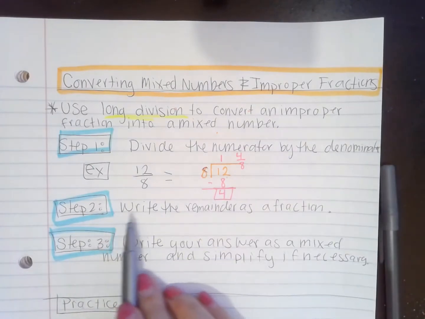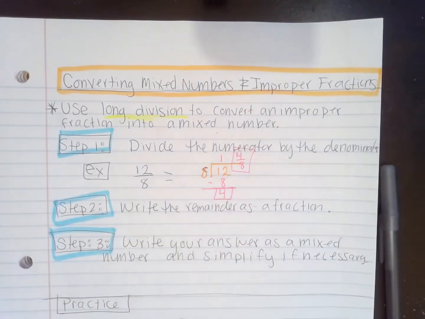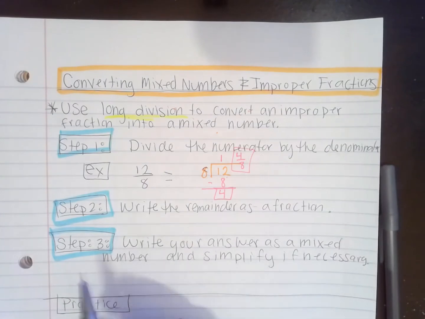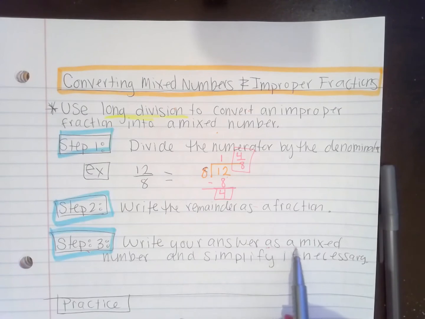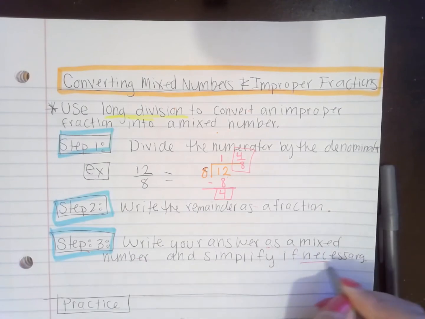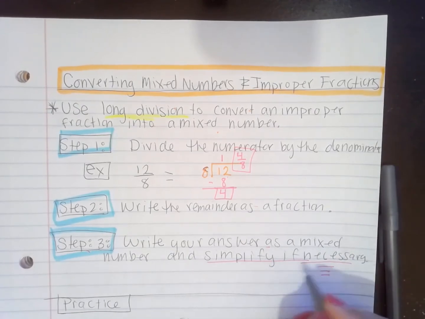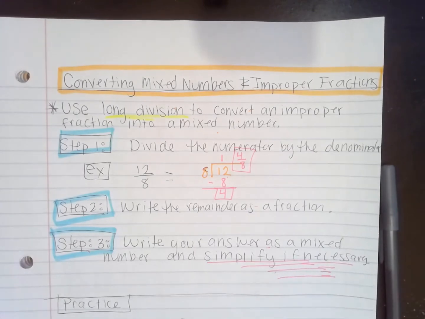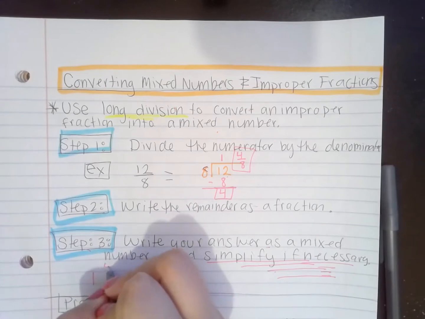So step 2, it says write the remainder as a fraction. Like I did here, that's my remainder. Step 3, you're going to write your answer as a mixed number and simplify if necessary. This is a really, really, really crucial statement right here: simplify if necessary. So let's take a look at my answer here. My answer is 1 and 4 over 8.